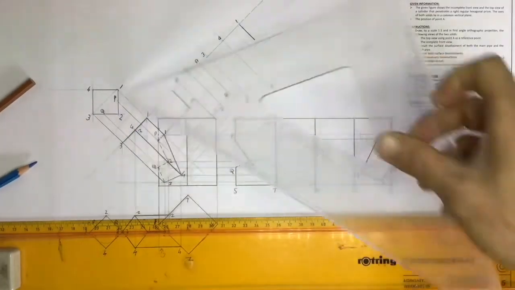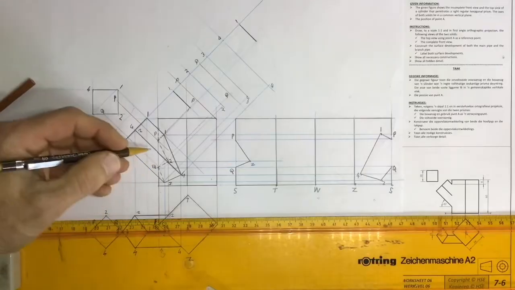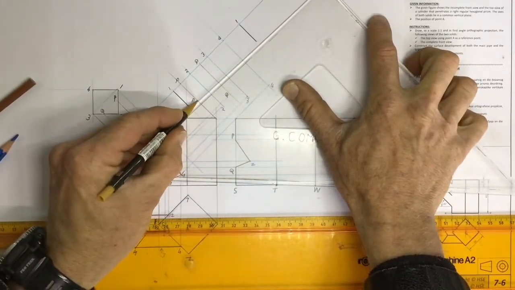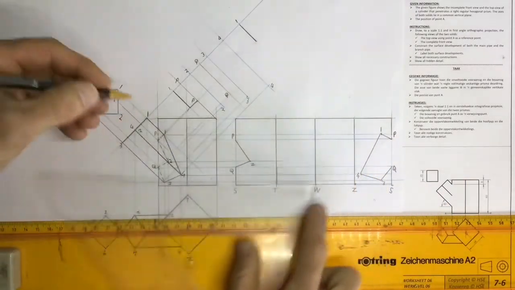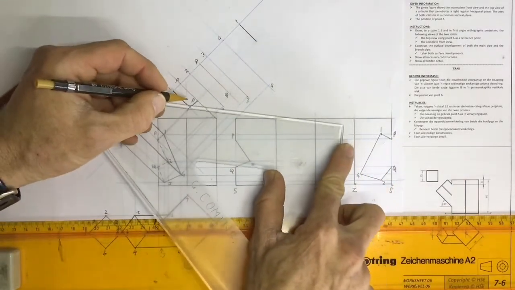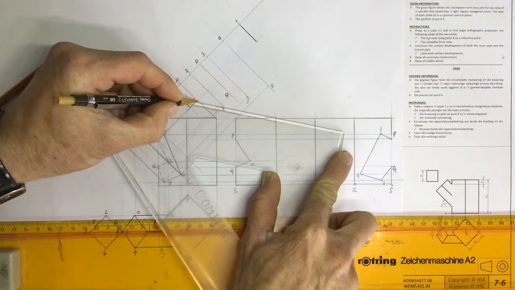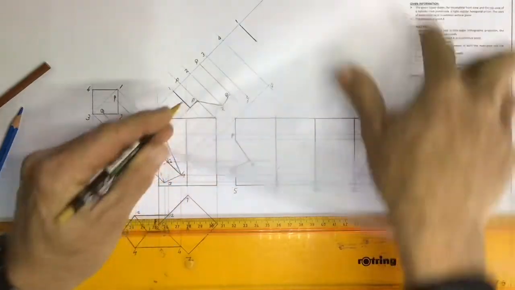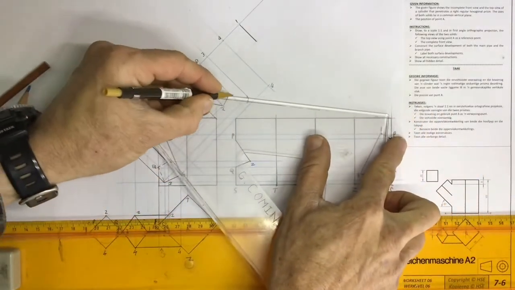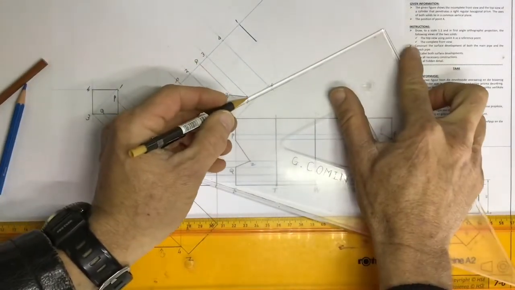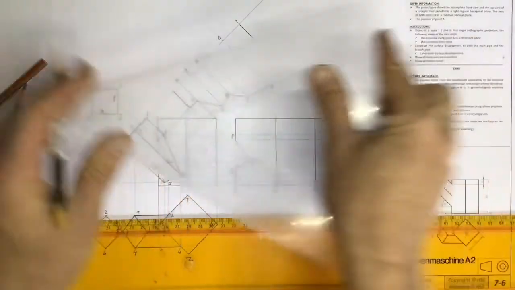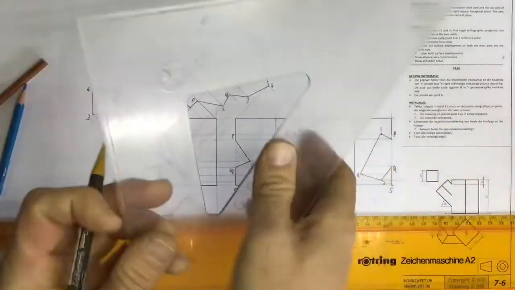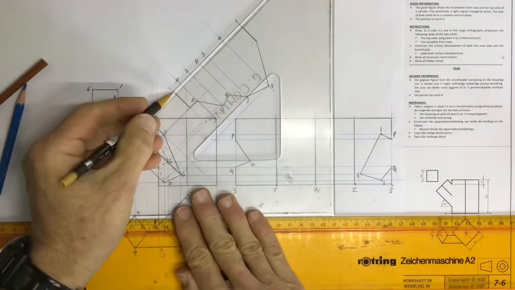Right, now I can draw a line which is going to go between number 1 and P. There is a line going between 1 and P. A line going between P and 2. A line going between 2 and Q. A line going between Q and 3. A line going between 3 and 4. And a line going between 1 and 4. And once you've done that, you are then complete on drawing this thing.